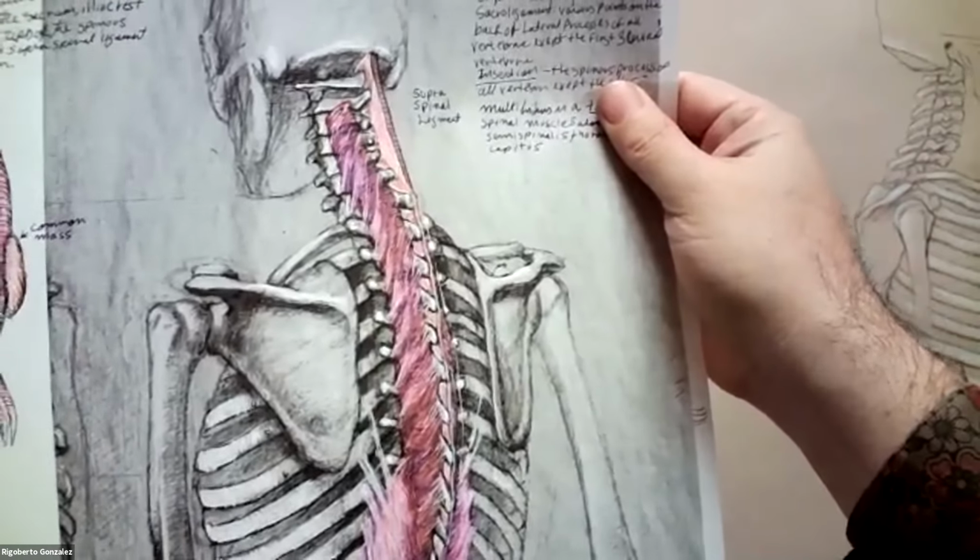And I like to start off with these muscle groups, because what defines us and separates us from other animals is our ability to stand upright, and it's largely due in part to these muscles here.